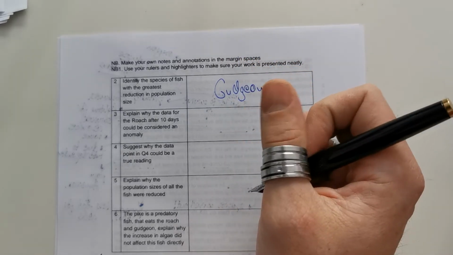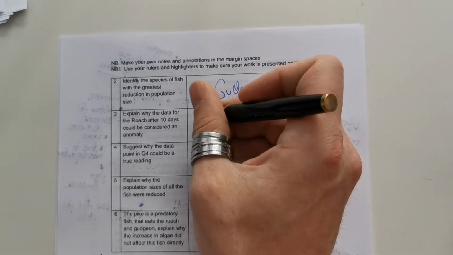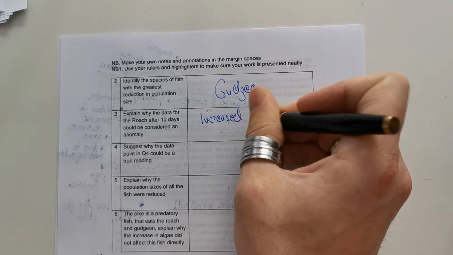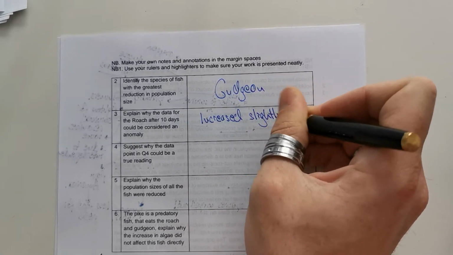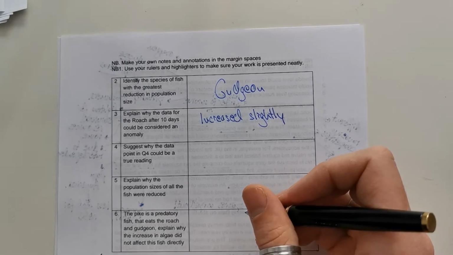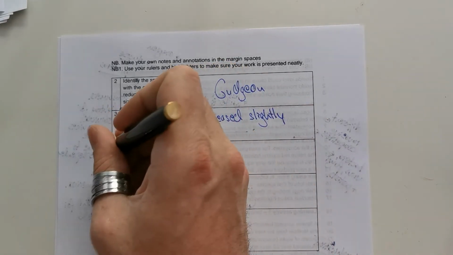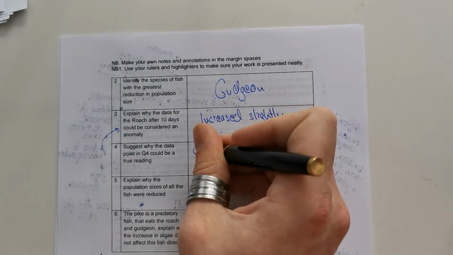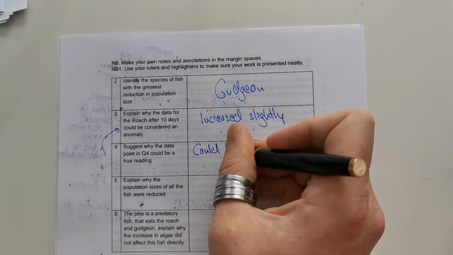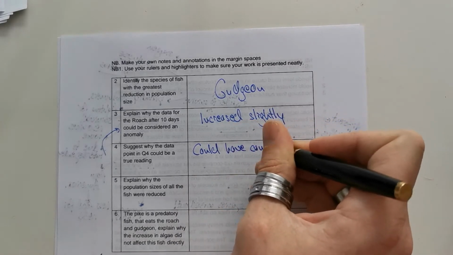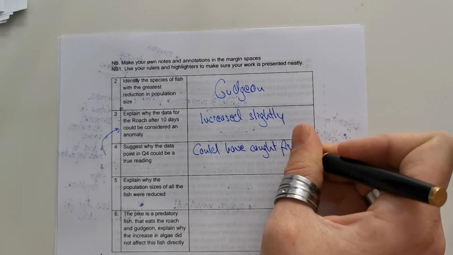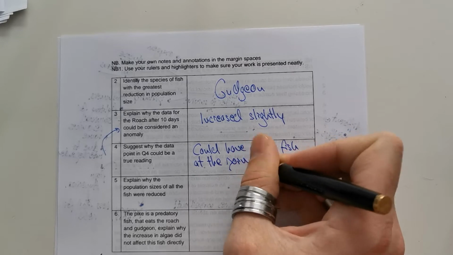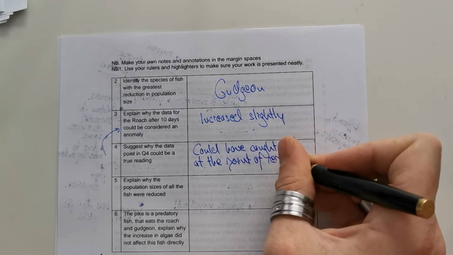Explain why the data for the roach after 10 days could be considered an anomaly. Well, it increased slightly, while the general trend is for a decrease over time. Now, suggest why the data point from question 4 could be a true reading. Now, the reason why it could be true is they could have caught fish at the point of reproduction, where actually fish themselves were reproducing, so the numbers increased slightly.